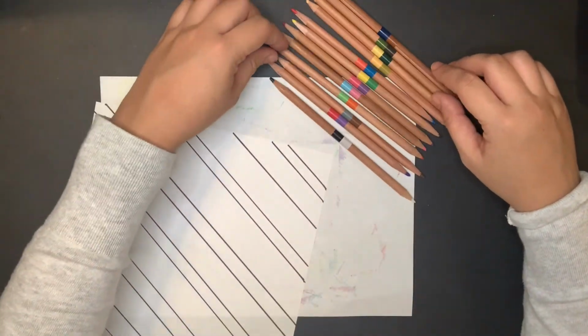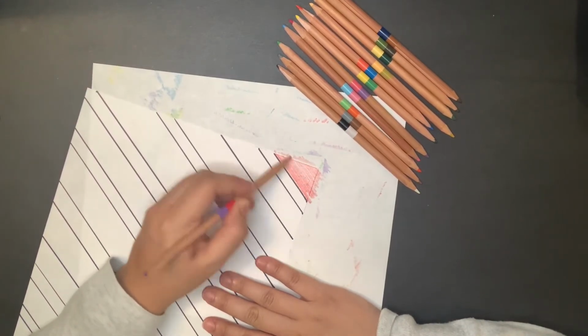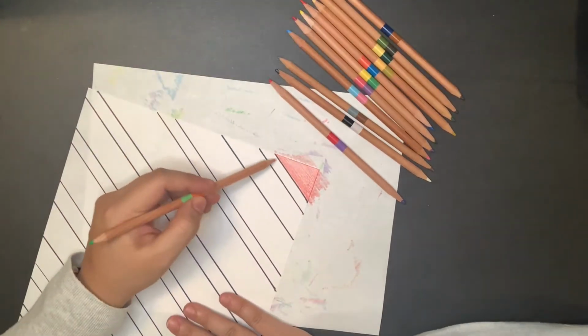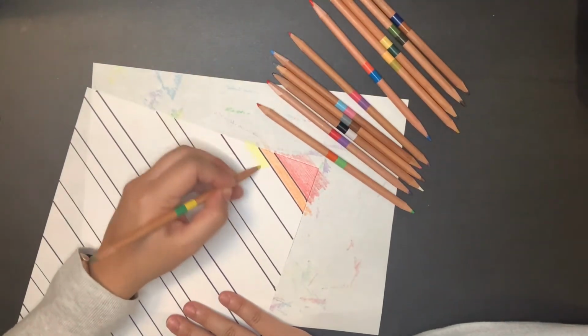Next, take your colored pencils and begin coloring in each section. I colored my sections in a rainbow pattern. You may color yours however you like.